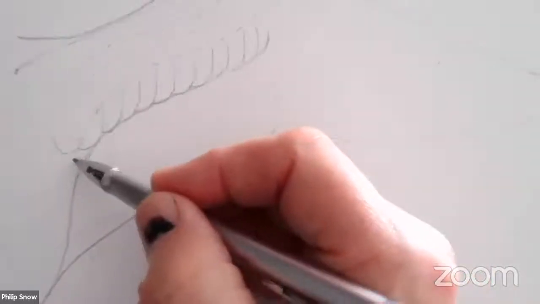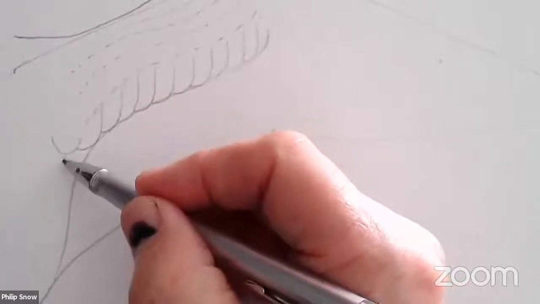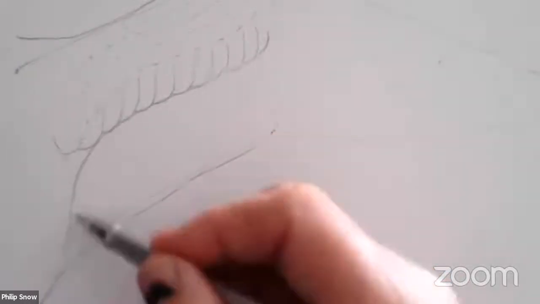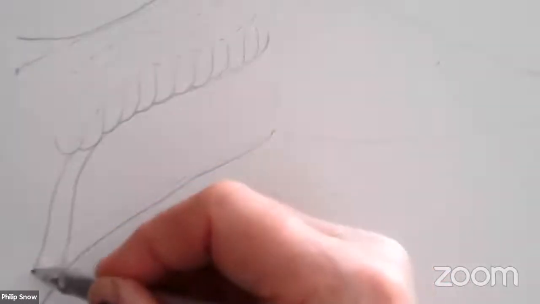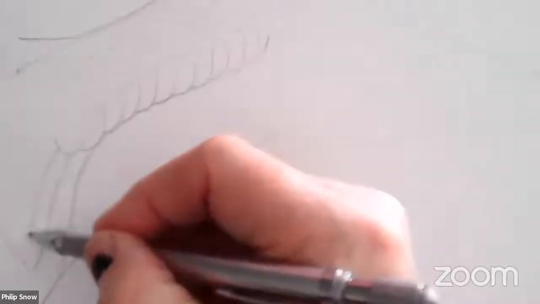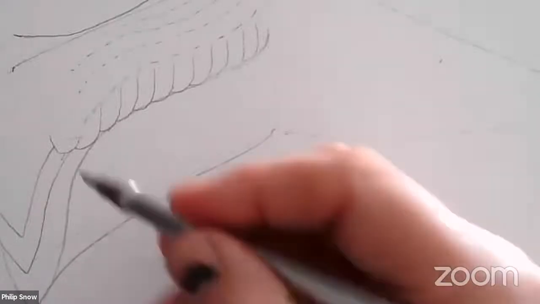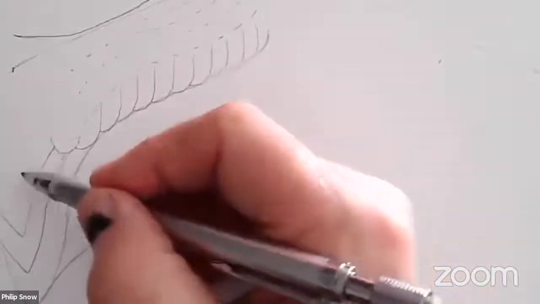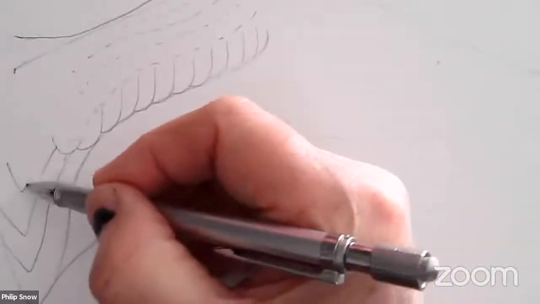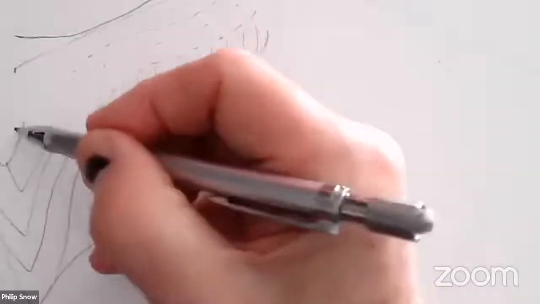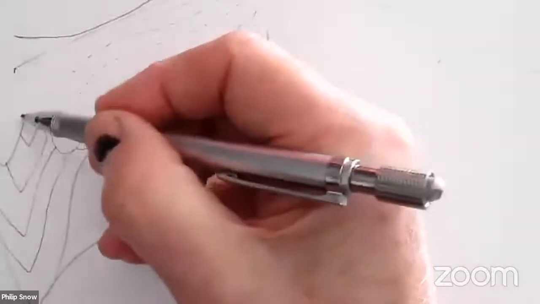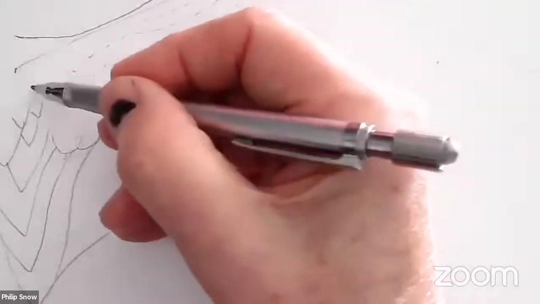So now there are other big feathers down here. These are called the axillaries. Sorry, scapulars. The axillary is the one underneath the wing. Again, they're getting more and more pointed and smaller.